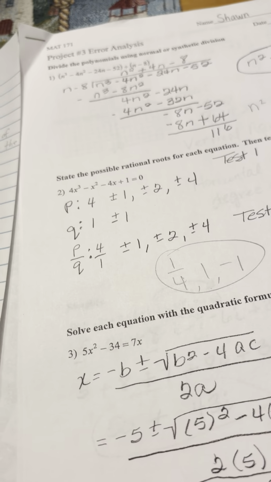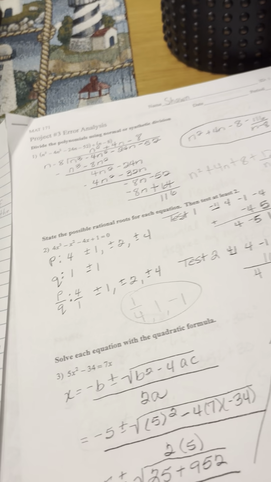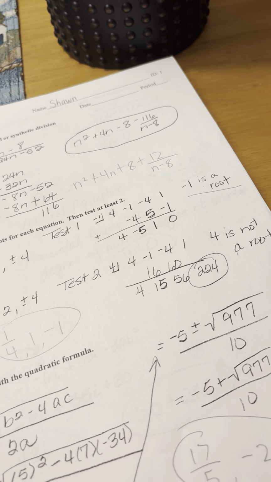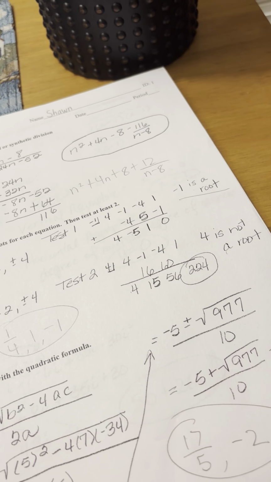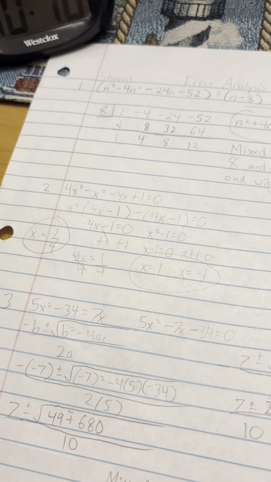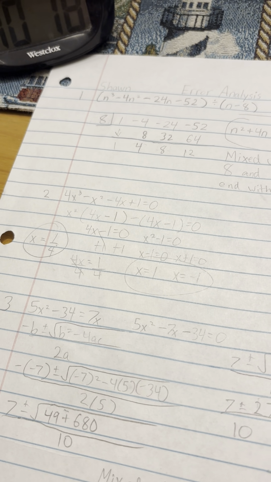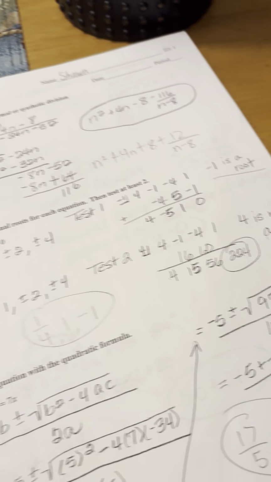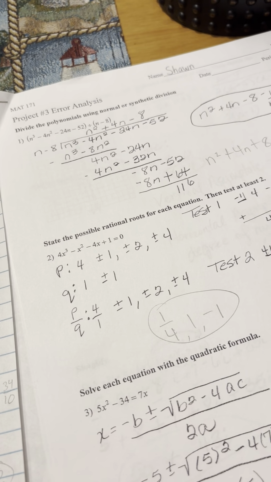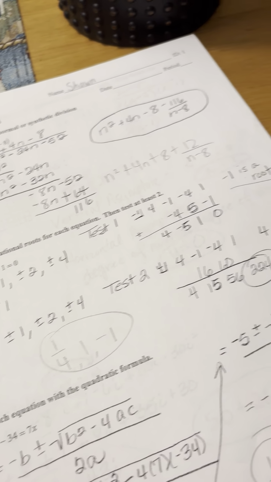Moving on to number 2, with stating the possible rational roots for each equation. So they have -1 as a root, which is correct, and they have 4 is not a root, which is also correct. But I went ahead and finished out the problem, and I figured out that the roots are 1/4 and 1 and -1. So they already had -1 as a root. I just finished it out and found out that 1 and 1/4 are also roots.